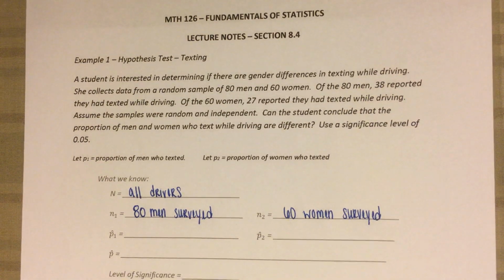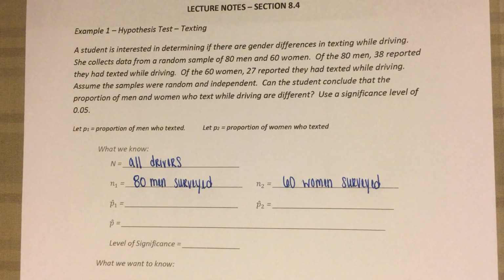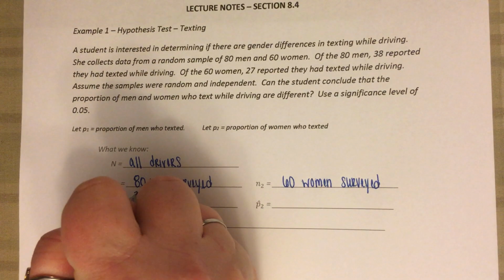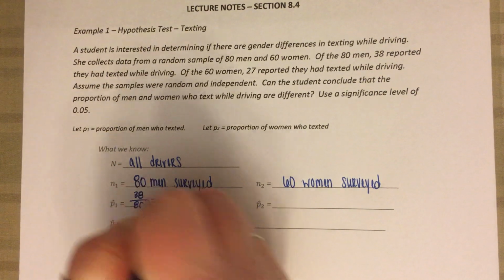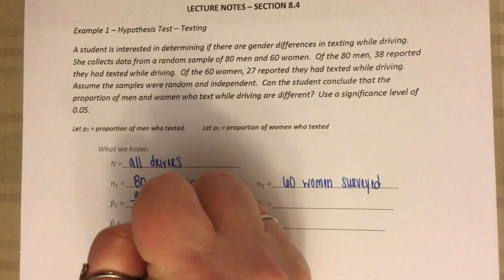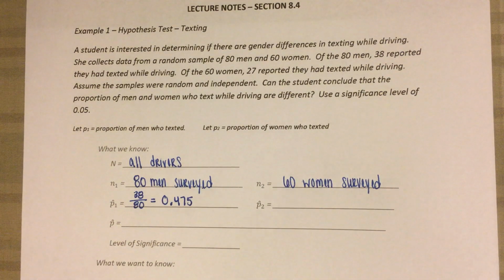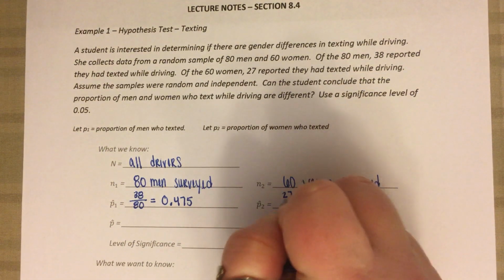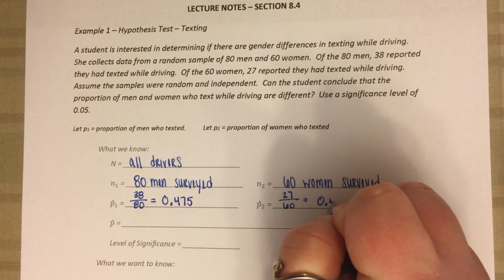All right, P1 hat. Well, that's going to be our proportion of men. So of the 80 men, 38 reported that they had texted while driving. So our P1 hat is going to be 38 divided by 80, which gives us 0.475. P2 hat is the proportion of women, so 27 out of 60, which is going to give us 0.45.